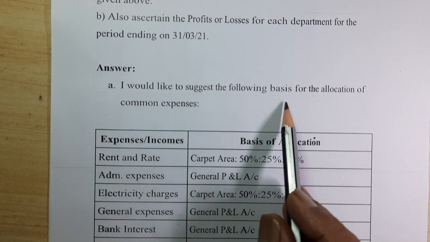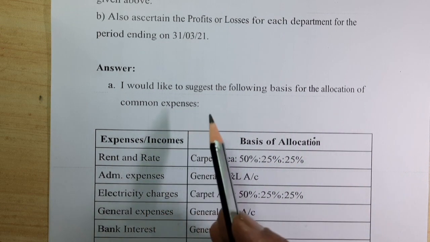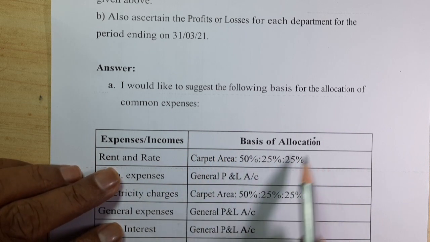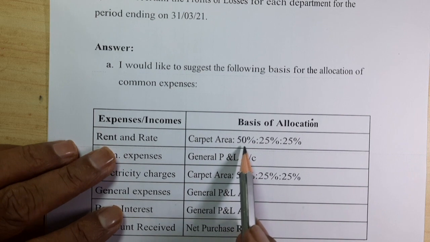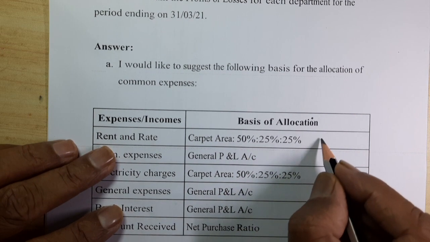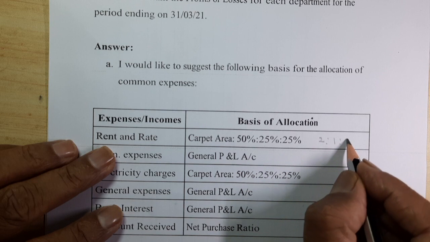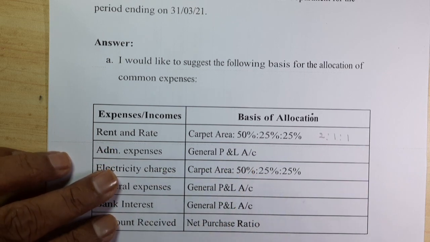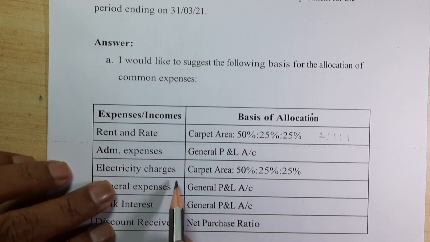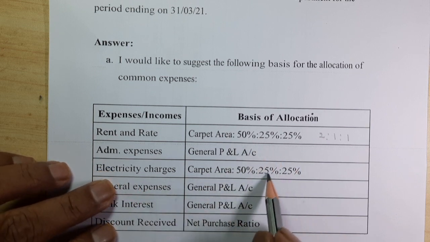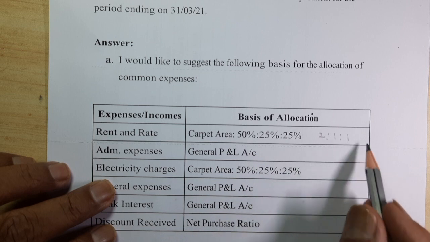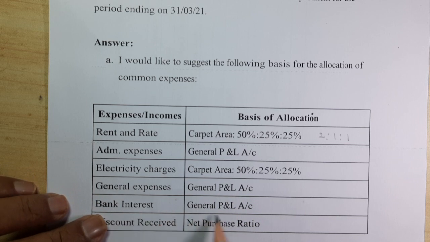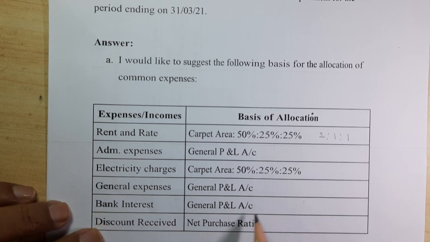I would like to suggest the following basis for the allocation of common expenses. So common expenses, how should I allocate? Rent and rates. Basis of allocation, corporate area 50%, 25%, 25%. I told you it is nothing but 2:1:1. Administration expenses go to the general profit and loss account because they cannot be divided. Electricity, once again corporate area 50%, 25%, 25%, this is 2:1:1. General expenses go to the general profit and loss account. Bank interest, once again goes to the profit and loss account.